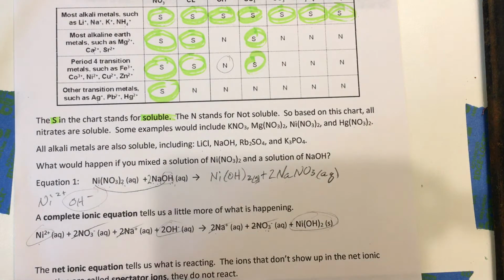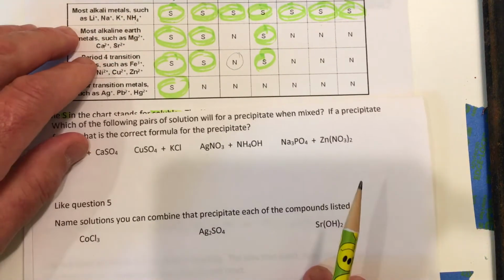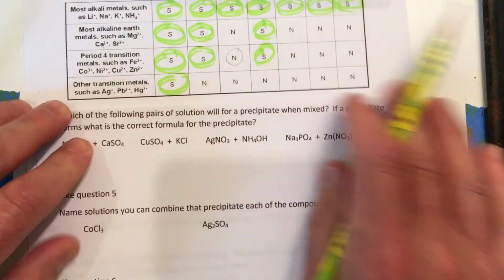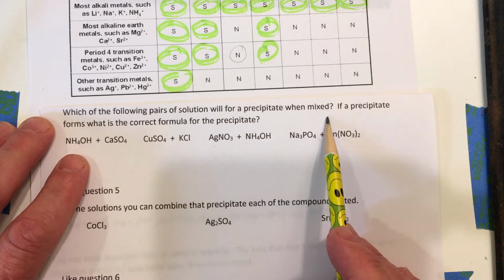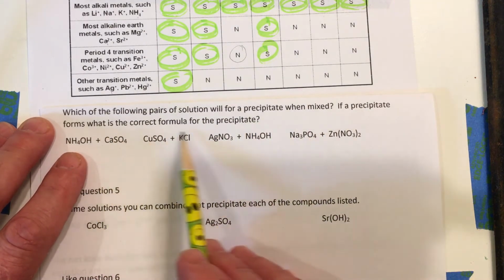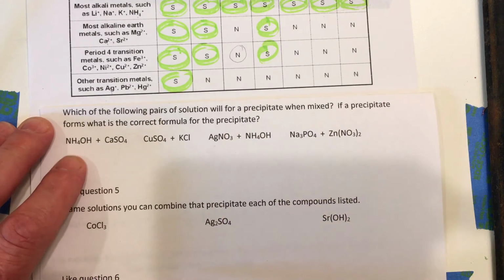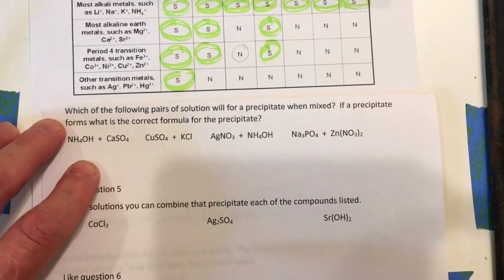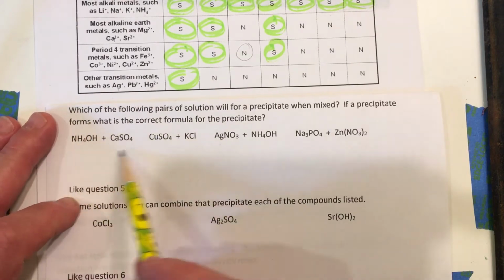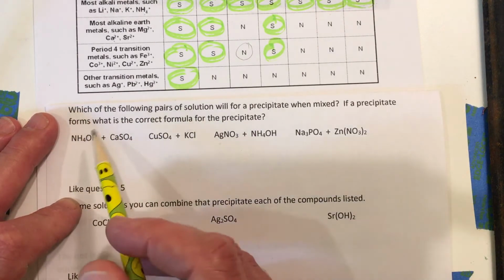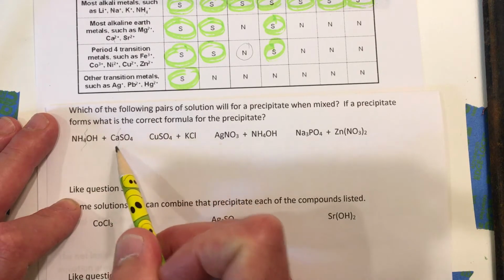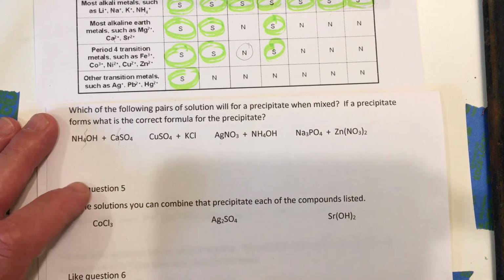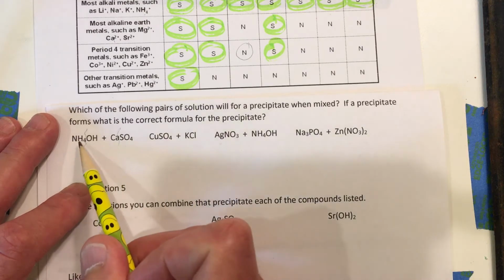All right, so the next question, I just wrote like a quiz question. So expect to see something like this on the next quiz, the quiz for this section. Which of the following pairs of solutions will form a precipitate when mixed? If a precipitate forms, what's the correct formula for the precipitate? Okay, so will a precipitate form when we mix these two aqueous solutions? So I'm going to combine the front ion of one with the back ion of the other, and vice versa, and see if a precipitate forms.